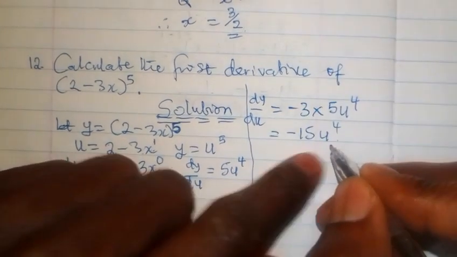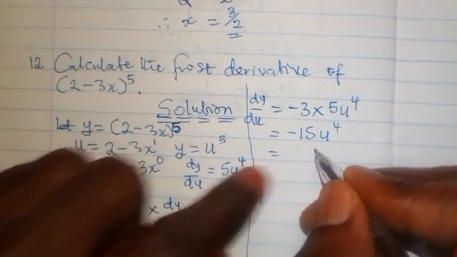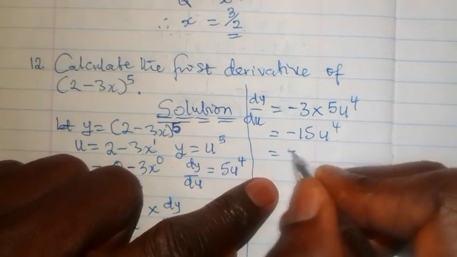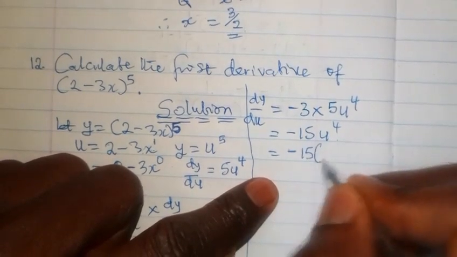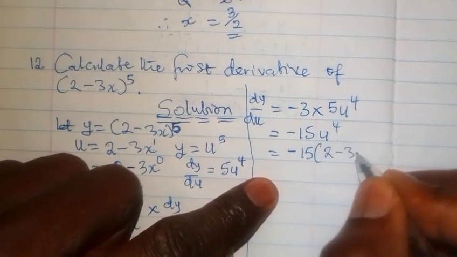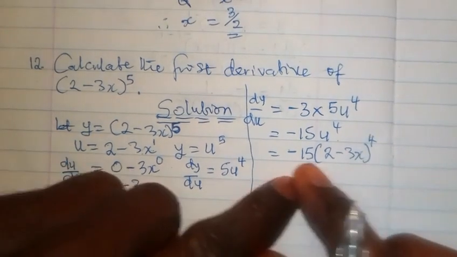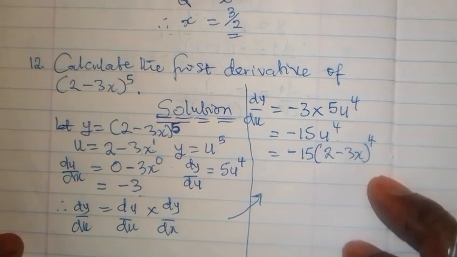But u stands for something. It has a value. And what is the value? u is 2 minus 3x. So we can say our final answer will become minus 15 times (2 minus 3x) all raised to 4. And this is the final answer to this question.